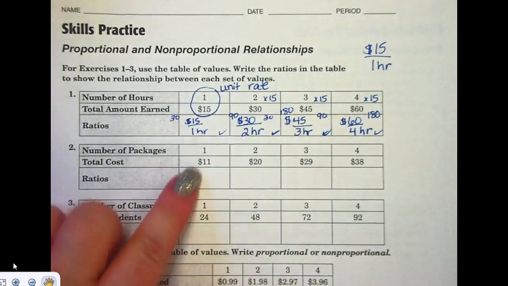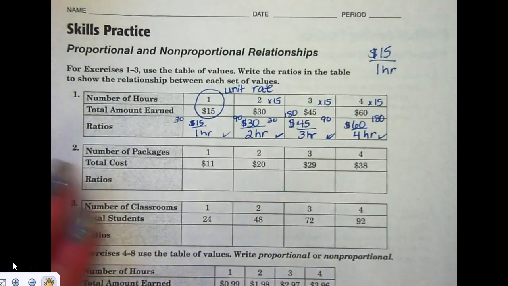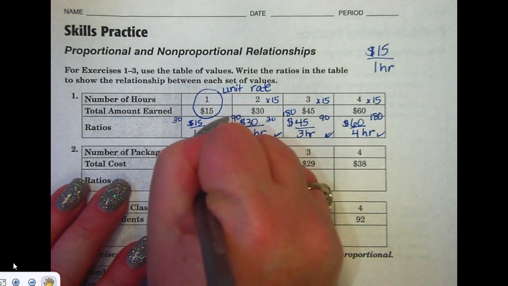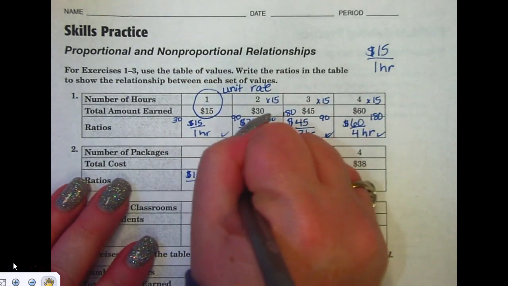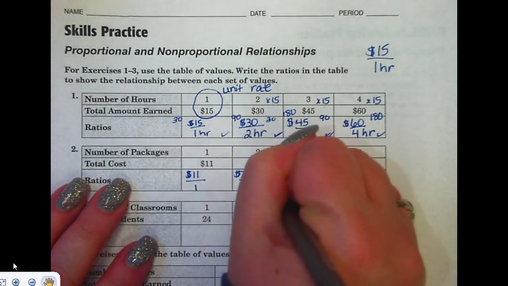Right, 11 times 2 would be 22, right? So if I do this, I could say the unit rate right here is 11 for 1. Here, 20 over 2 equals how much for 1?